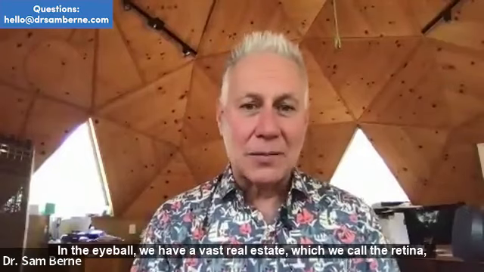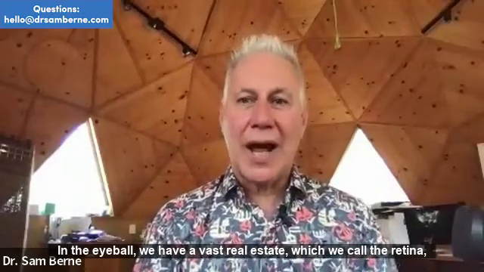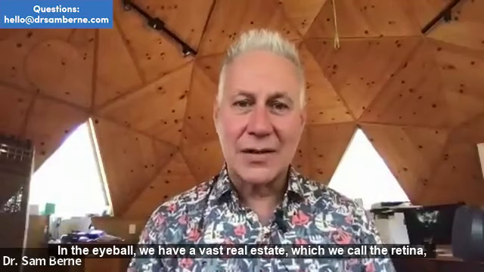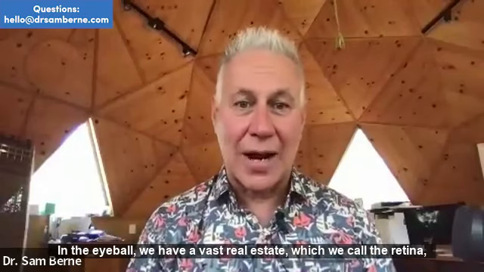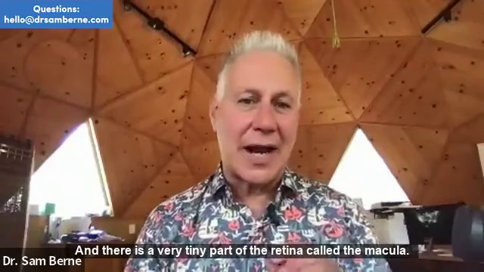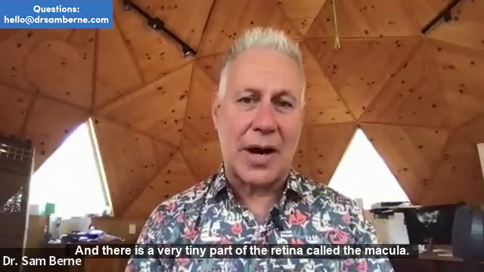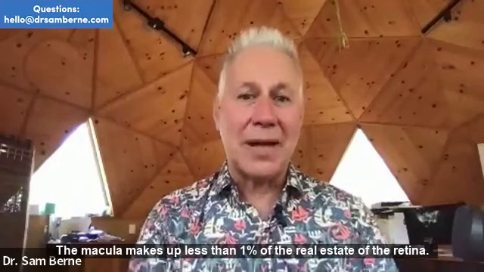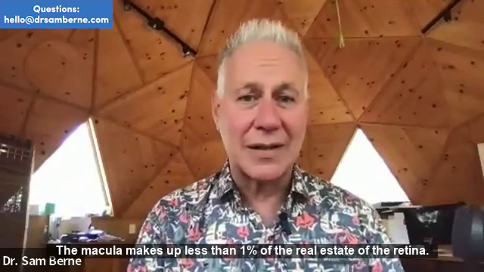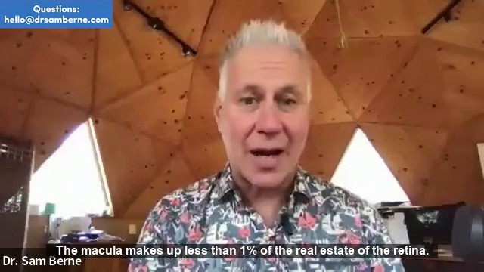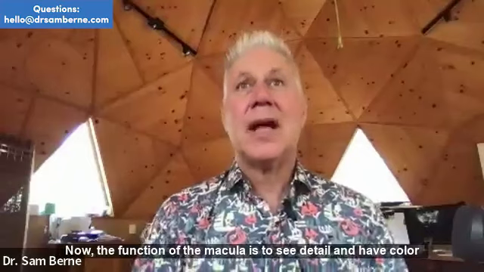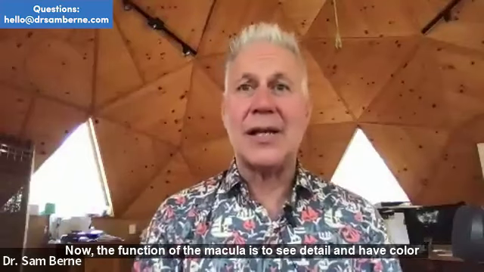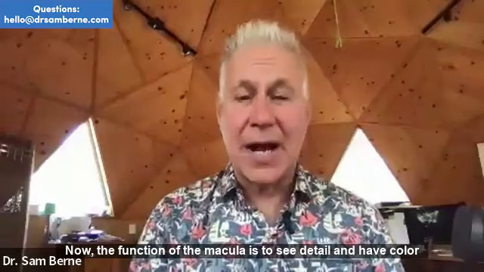In the eyeball, we have a vast real estate, which we call the retina, the back of the eye. And there is a very tiny part of the retina called the macula. The macula makes up less than 1% of the real estate of the retina. Now, the function of the macula is to see detail and have color vision.